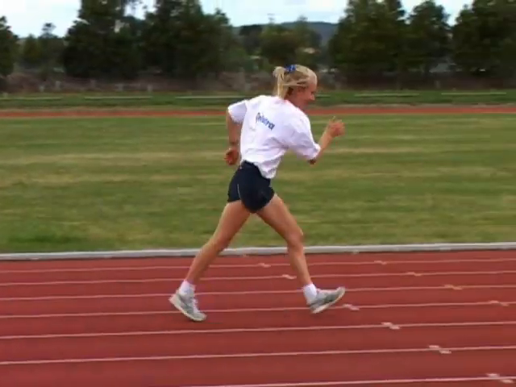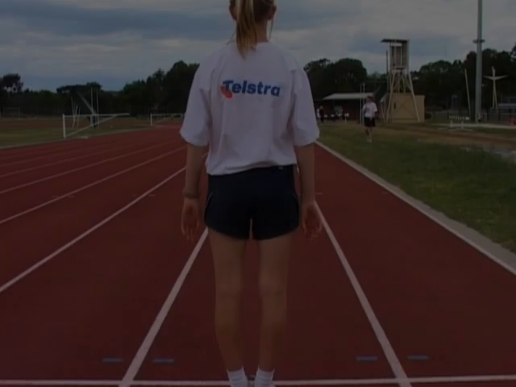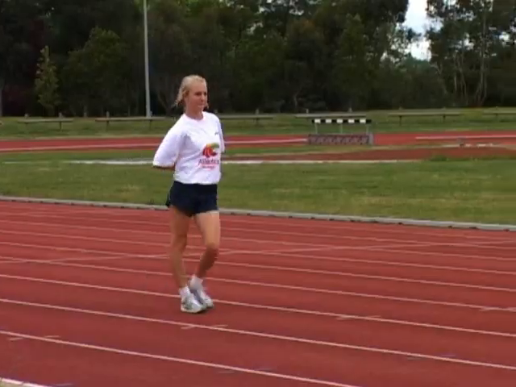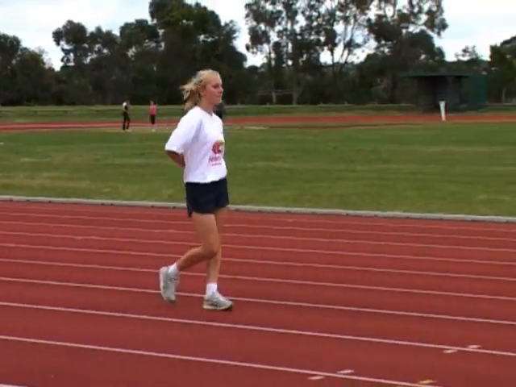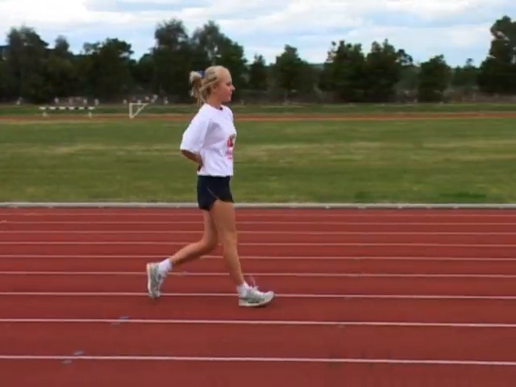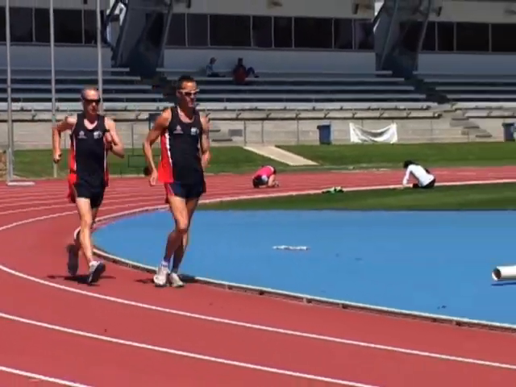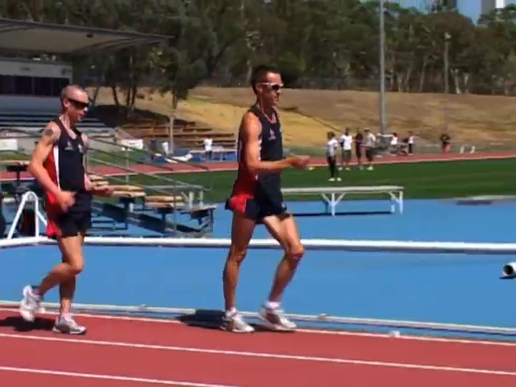To correct these faults, get the athlete to place clasped hands behind their back, pushing the back of their hands against their hips. The athlete should practice walking in this position to help them feel correct postural alignment. As with all track events, posture is crucial to ongoing development, as Craig Hilliard explains.